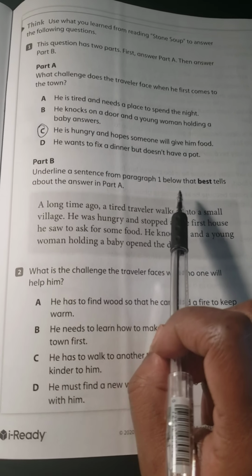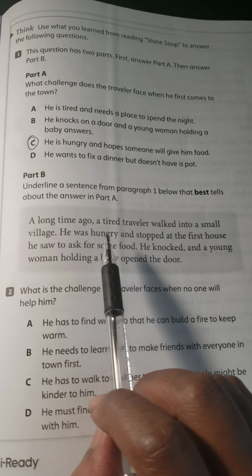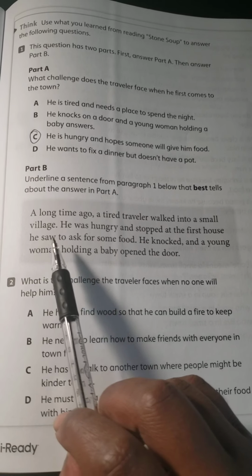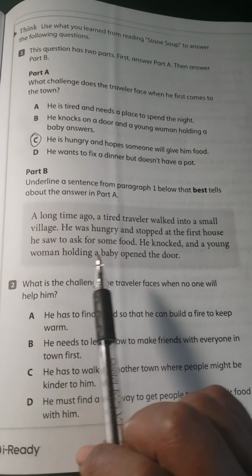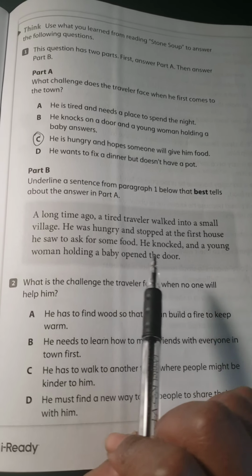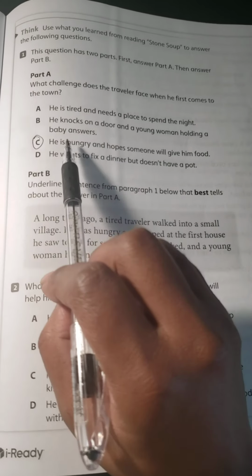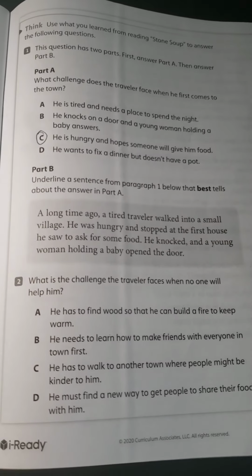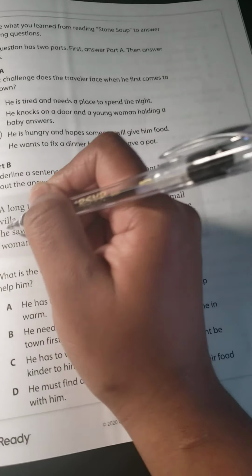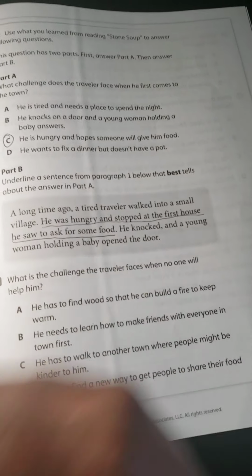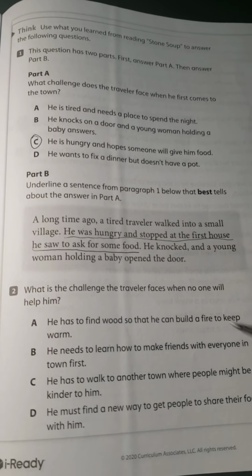Part B, underline a sentence from paragraph 1 below that best tells about the answer in part A. A long time ago, a tired traveler walked into a small village. He was hungry and stopped at the first house he saw to ask for some food. He knocked, and a young woman holding a baby opened the door. So I'm looking for the sentence in this paragraph that best tells me that he's hungry and hopes someone will give him food. So I think this sentence, he was hungry and stopped at the first house he saw to ask for some food, is the best sentence in this paragraph that supports my answer for part A.